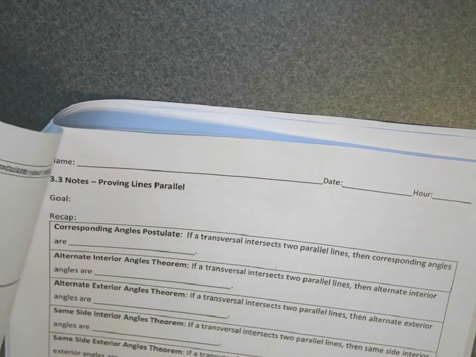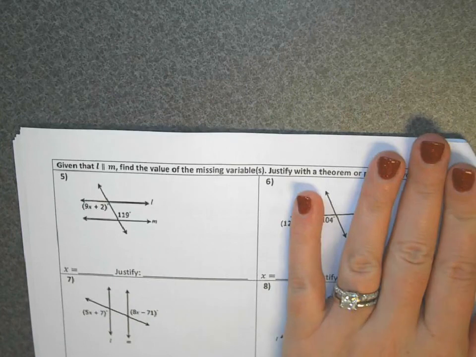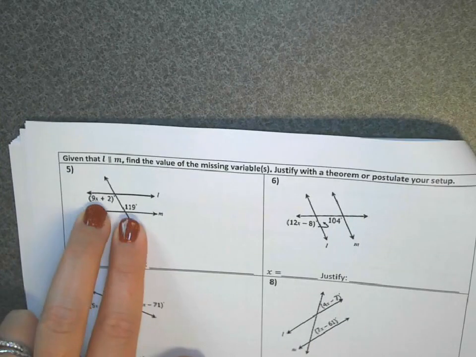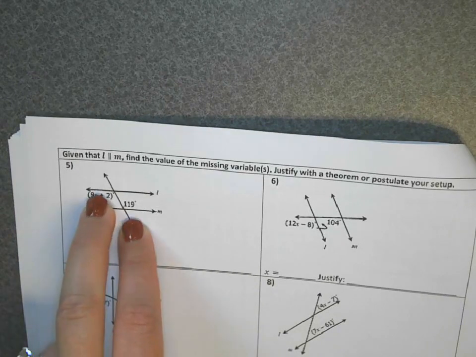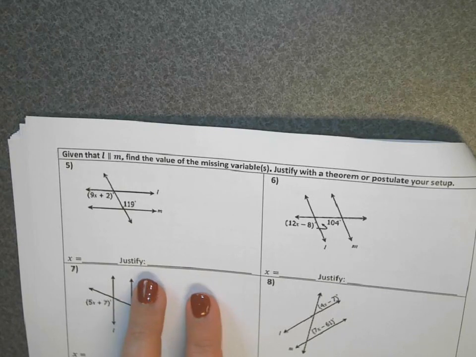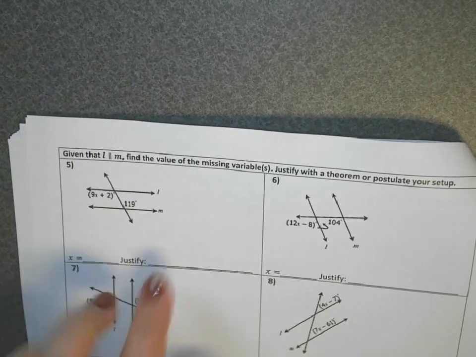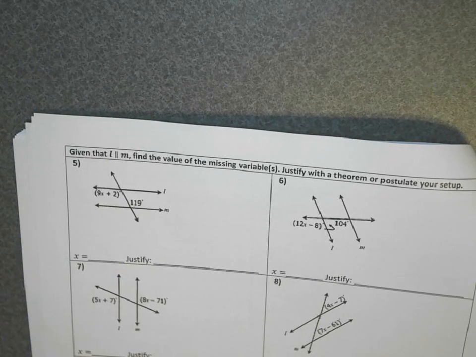On the back side, you have some algebra stuff. So if you're going to set them equal to each other, what's your reasoning? If you're going to set them supplementary so they add to 180, what's your reasoning? You just have to give me one of the theorems that we learned, whether it's AIA theorem, alternate interior angles theorem, corresponding angles postulate, alternate exterior angles theorem, whatever you end up with, that's your justification, is the new theorem that we learned. So that's your setup. Does that make sense? All right, the rest of the time is yours.